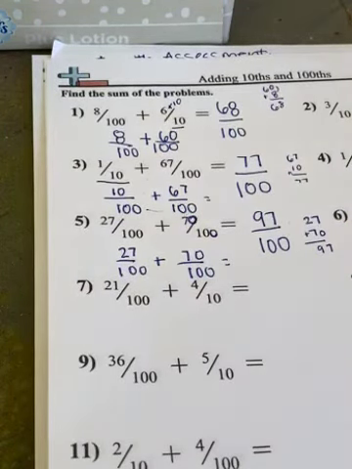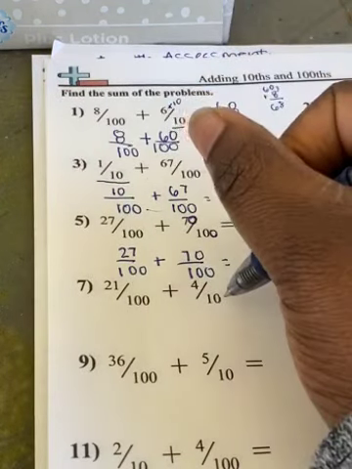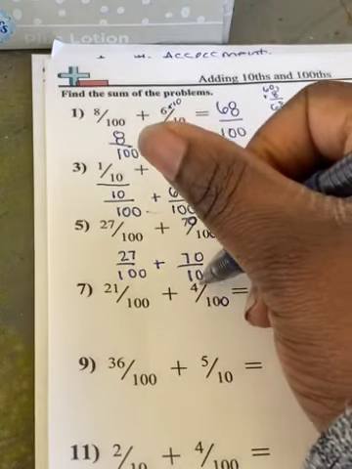Okay, I'm going to give you a few seconds to quickly do number 7. Okay, so if you were thinking like we've been thinking before, you want to change your fraction with tenths by adding that 0 to the top and the bottom.